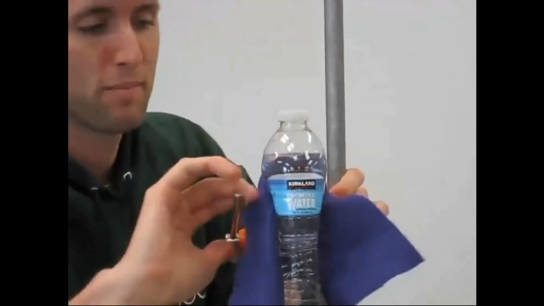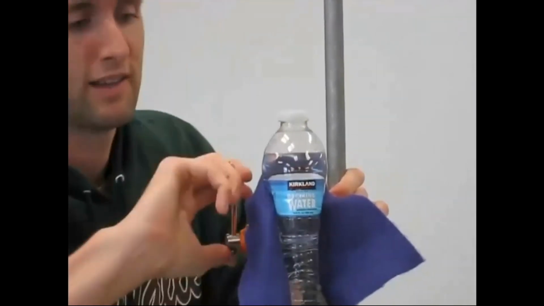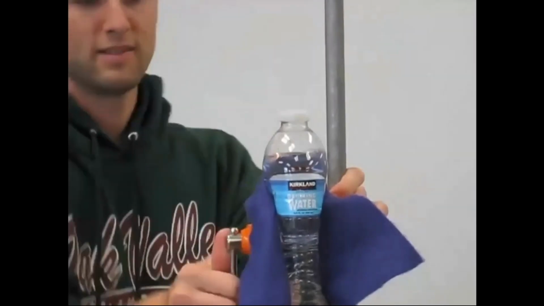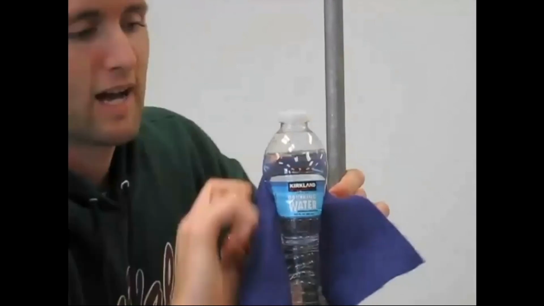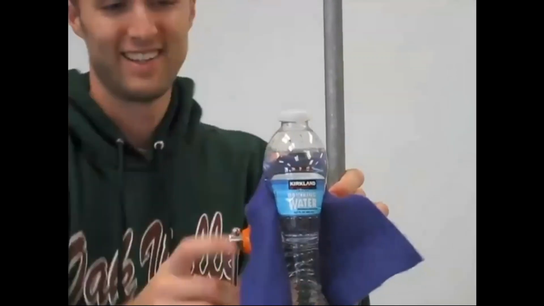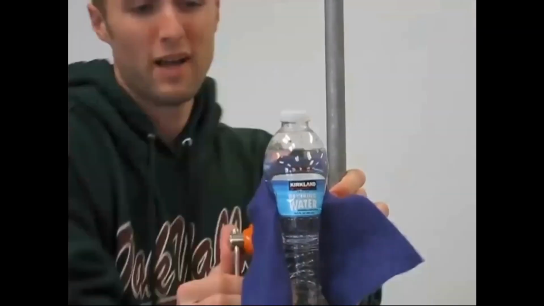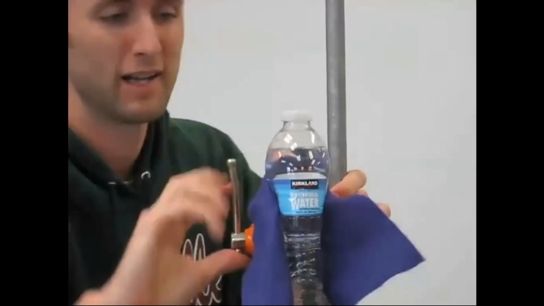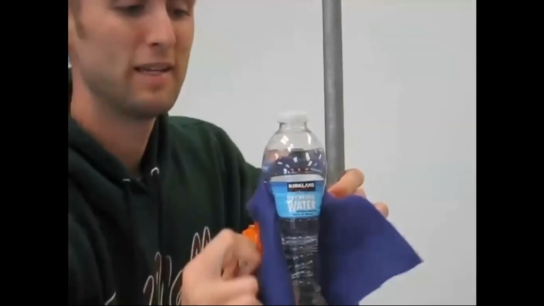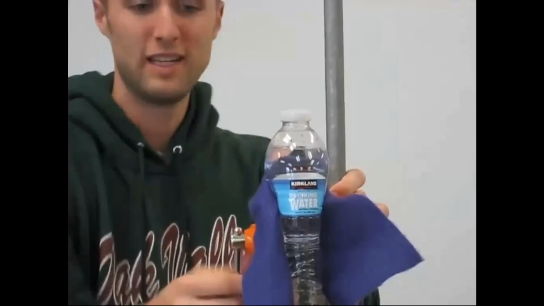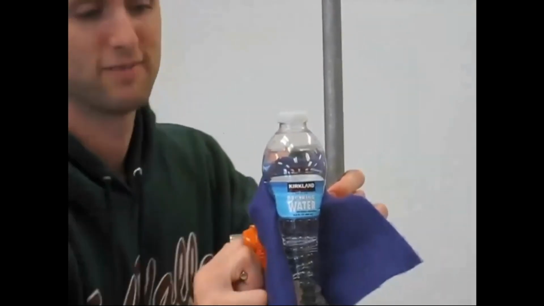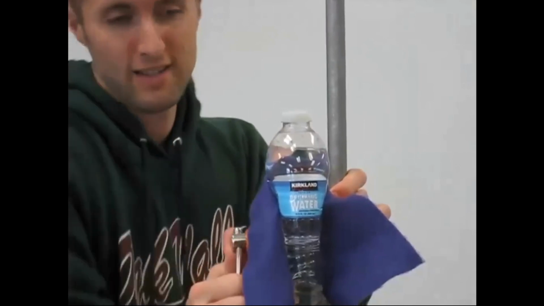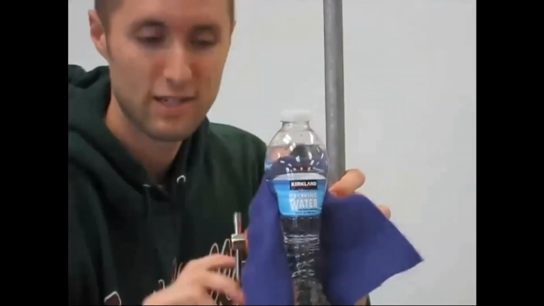The shape of the bottle is changing underneath, but while the shape remains the same at the top, it becomes pretty obvious that the space that the air had occupied, which is a gas, is being taken up by the water. Now that can only mean that either the gas is mixing with the water, which it is not, or that the gas is being compressed into a smaller space.